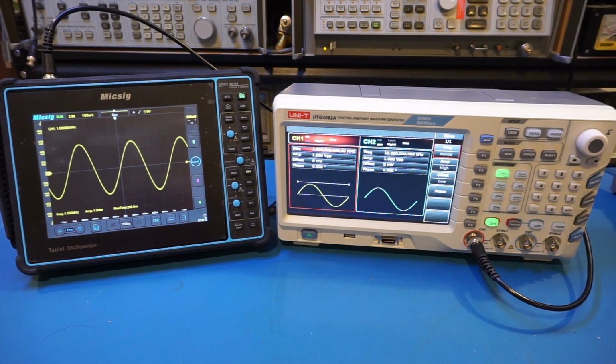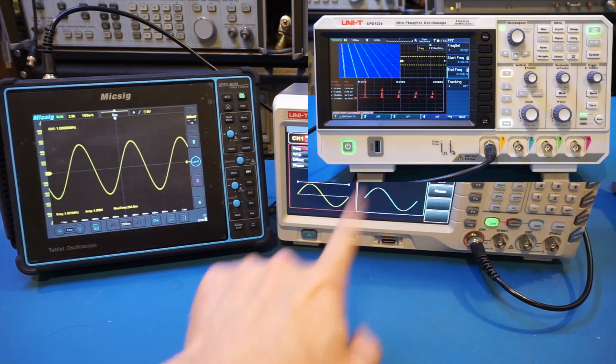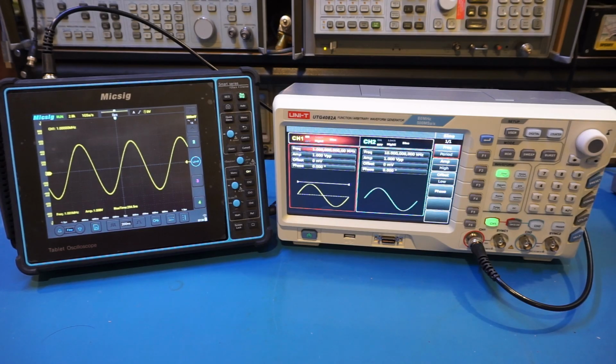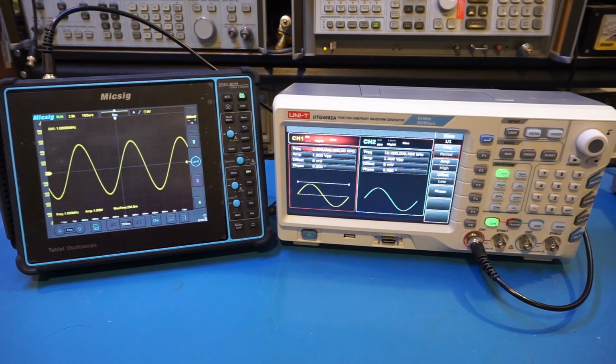Originally, I was planning on using the UNI-T UPO1204 oscilloscope in this review to test the output from the UTG4082A. But the oscilloscope is a little bit too wide for me to capture both the screens of the arbitrary waveform generator and the oscilloscope. So I swapped in my Micsig STO1004, which also has a larger screen, so you should be able to see the waveforms without me having to constantly zoom in and out. And by the way, the STO1004 is an excellent oscilloscope from Micsig. You can check out my review video of the STO1004 if you are interested.